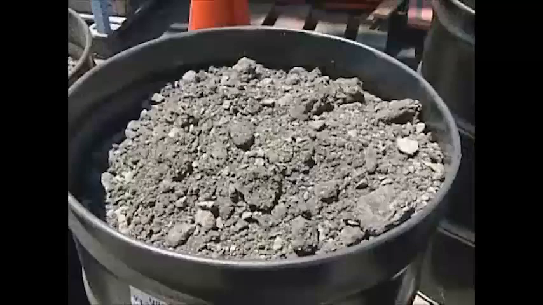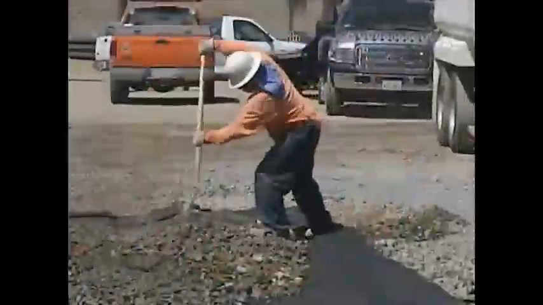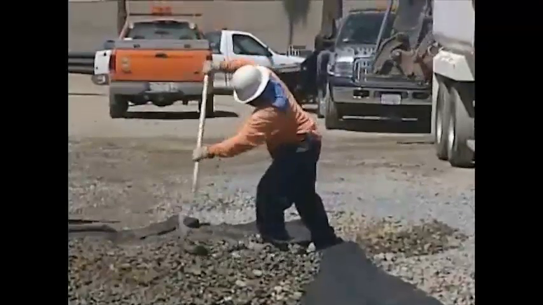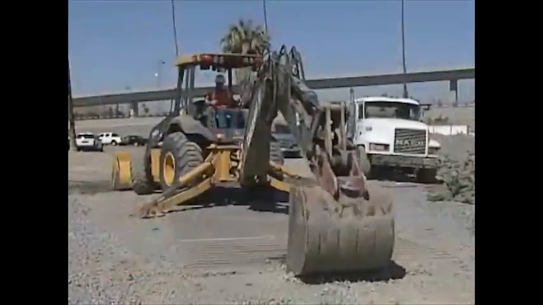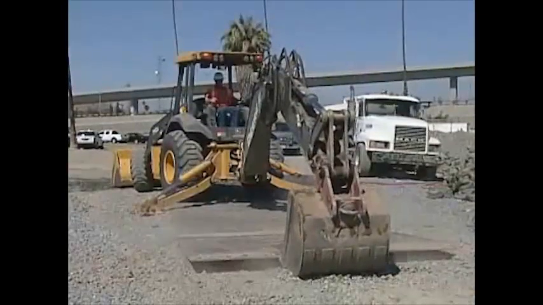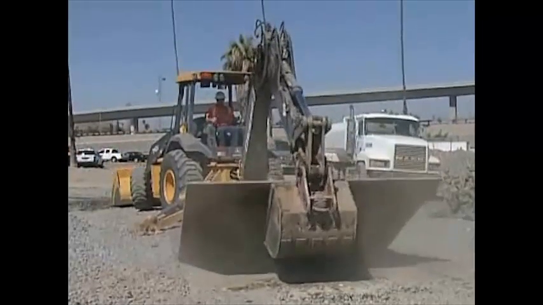The use of asphalt concrete grindings for a stabilized construction access is not allowed. While spreading the rock, vehicles or equipment must not be driven directly on the fabric. Alternative stabilization methods, such as manufactured steel plates, require written approval from the resident engineer.